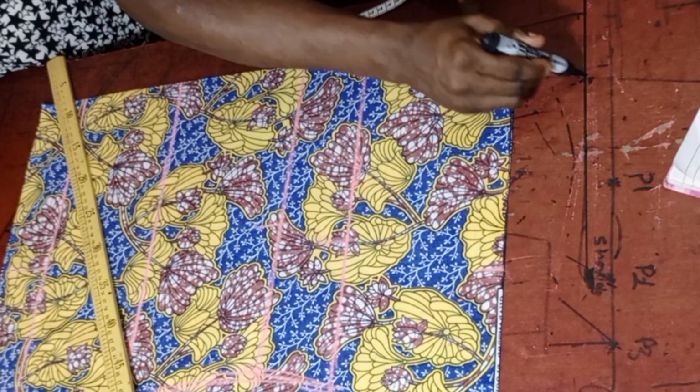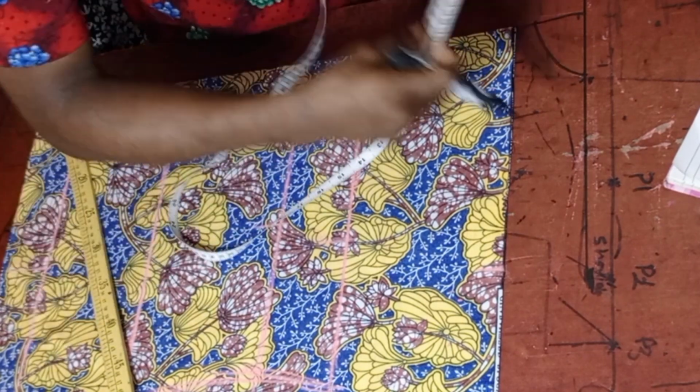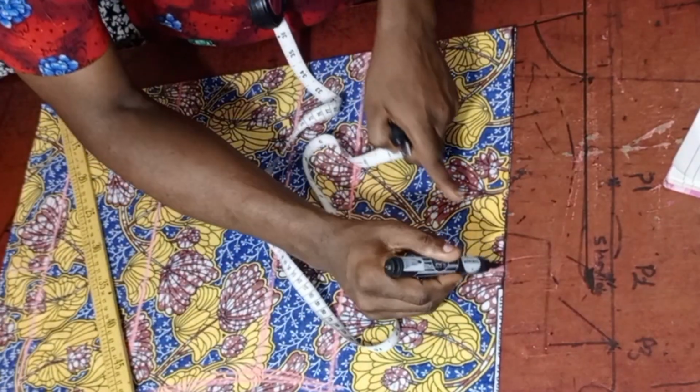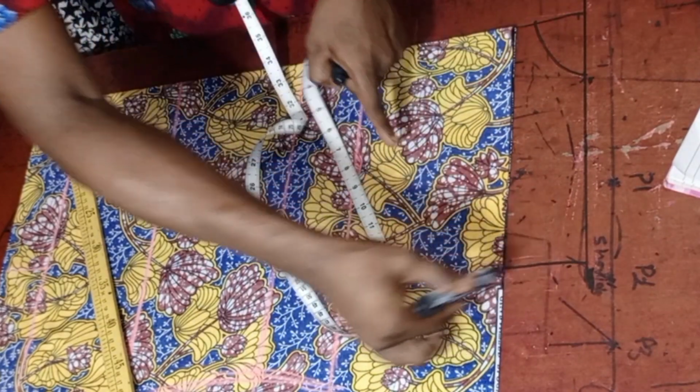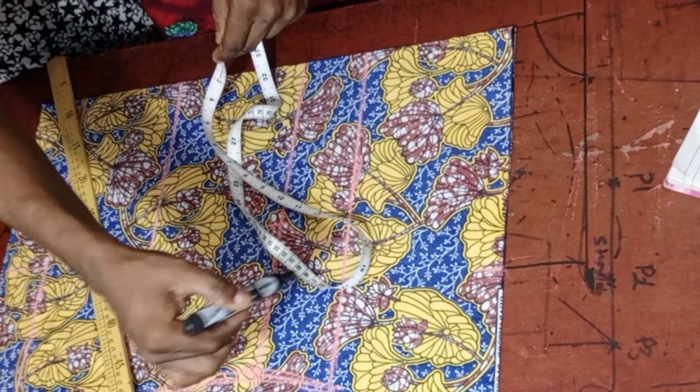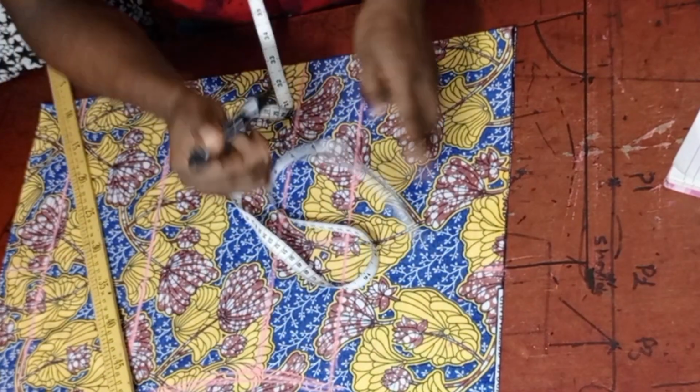Okay, look at it. This is where you usually find the neck. Are you seeing it? At this point, take it straight. So we take it at this point. Usually at that point is where the armhole comes. So always use how many? 5 inches. Okay.